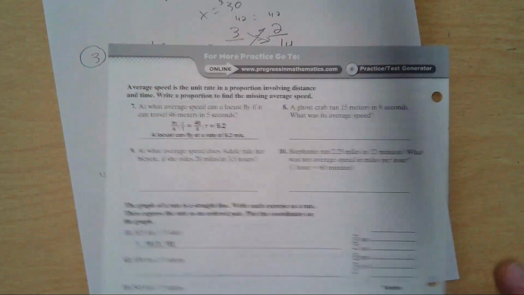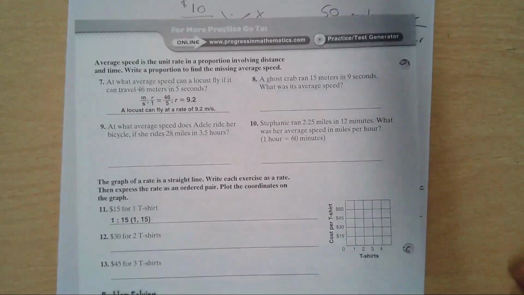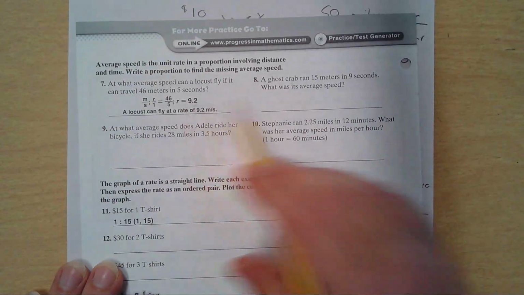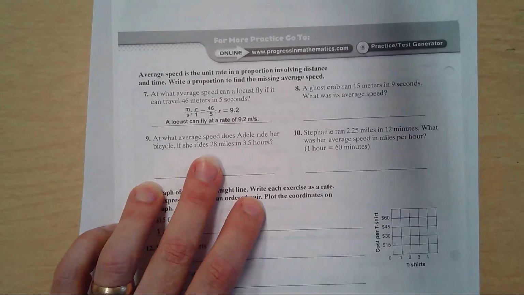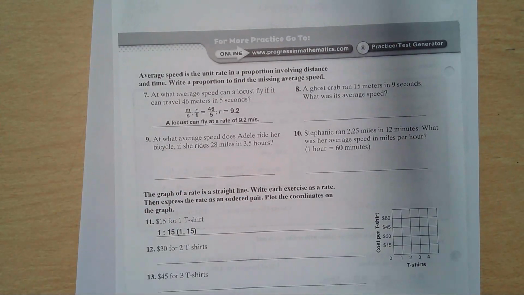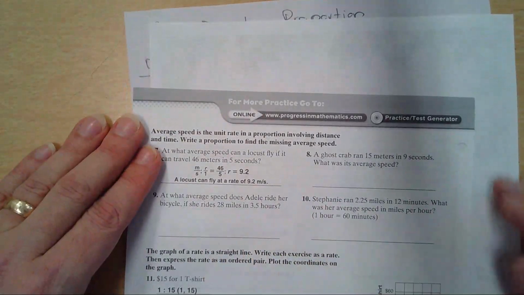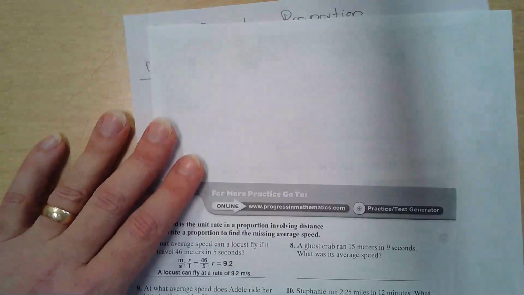What else do I have to tell you? Not much. Okay, average speed. Proportionate to find the average speed. So number 9 says, at what average speed does Adele ride her bicycle if she rides 28 miles in 3.5 hours? I'll probably just create a couple for you here.